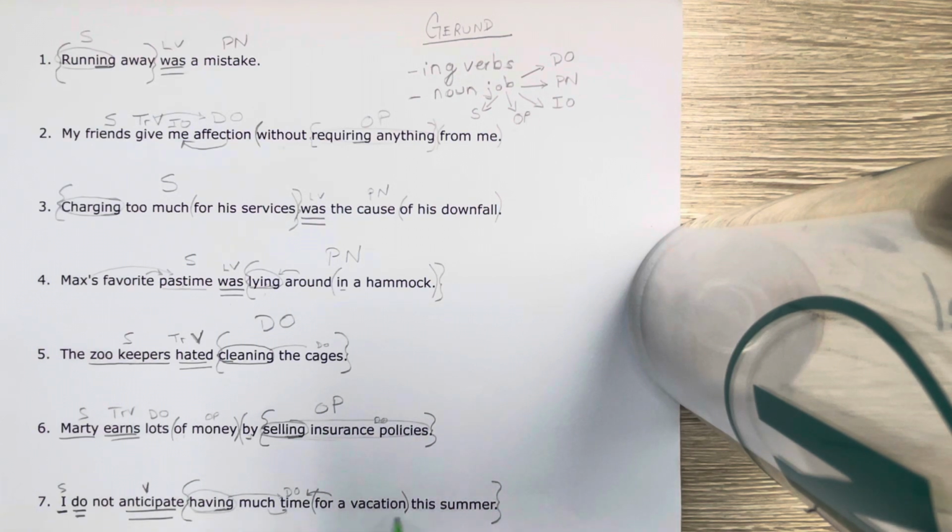So that means this entire group of words is a direct object for this verb. I anticipate what? Having much time for a vacation this summer. All right, so lots of words all together, a gerund phrase to tell us this is the direct object for that verb.